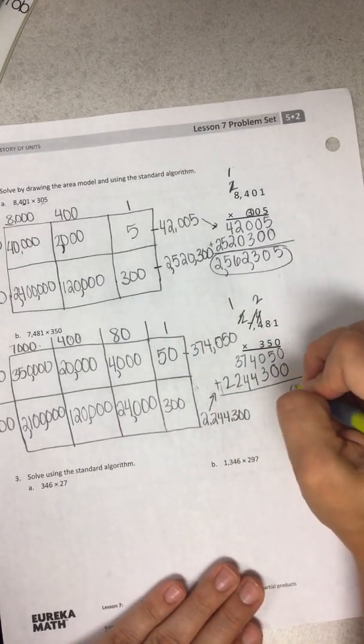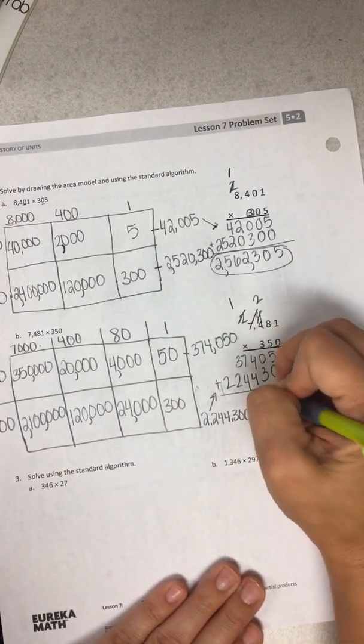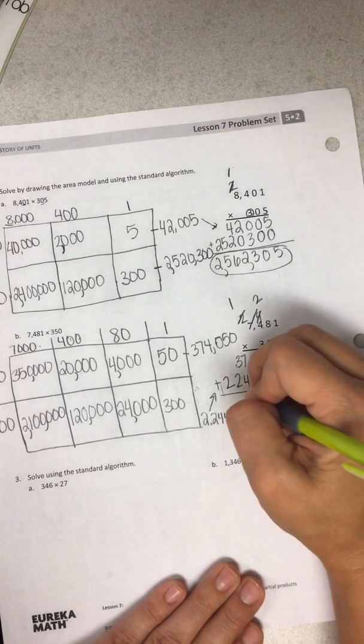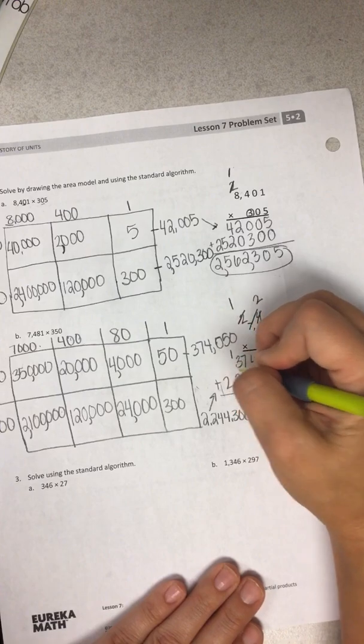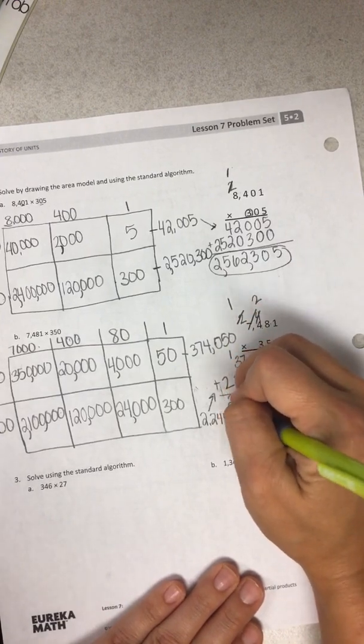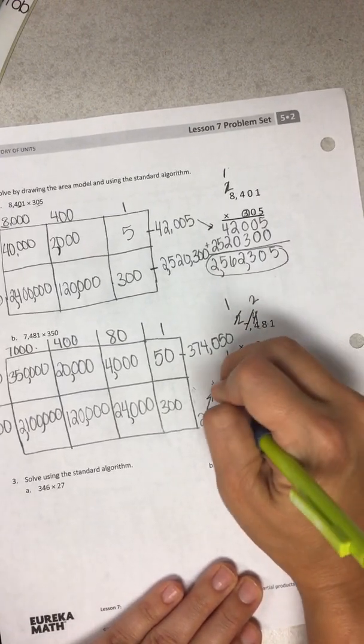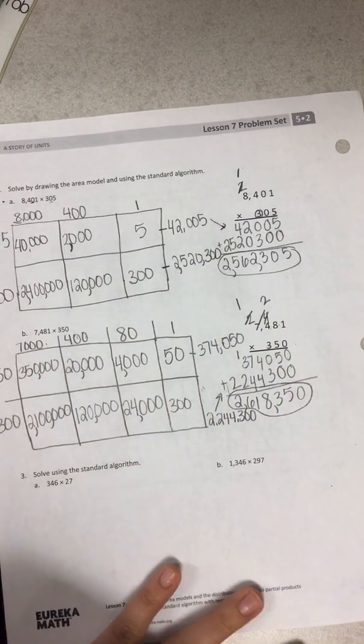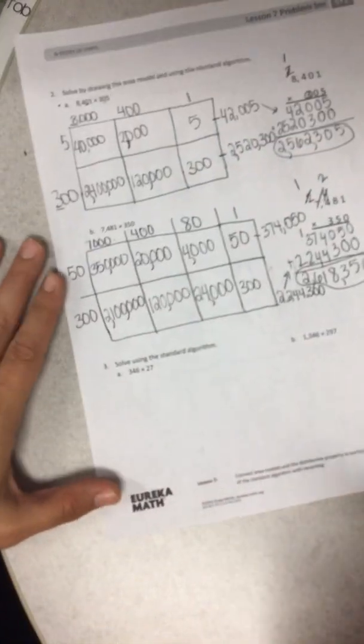I've got 0, 5, 3, 8, 7, 11, carry my 1, 6, 2. So this answer is 2,618,350. Okay, so now let's get into just some regular algorithms.